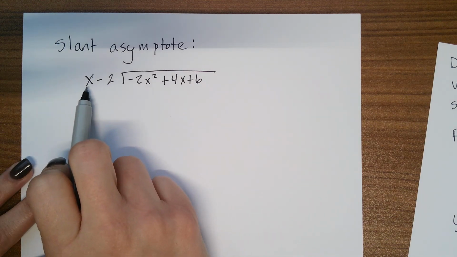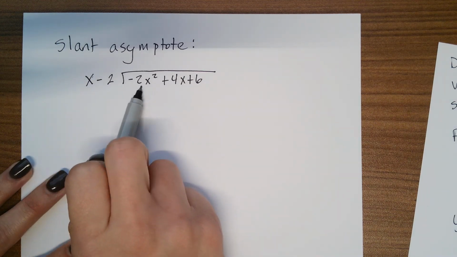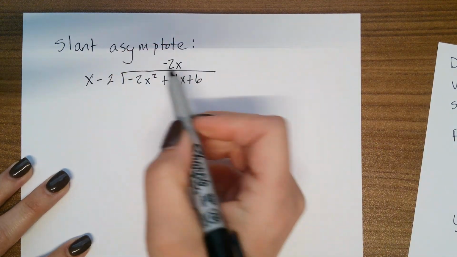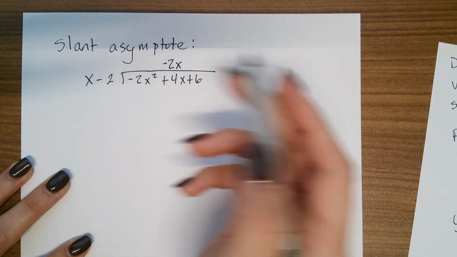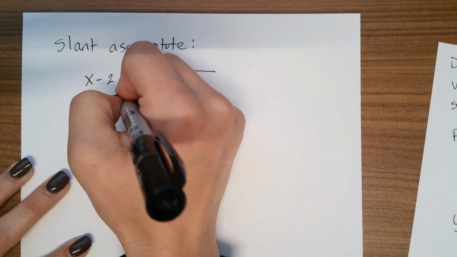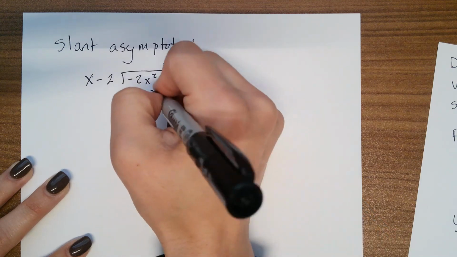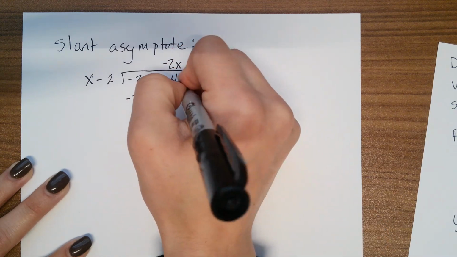So if I multiply negative 2x times x, that'll give me negative 2x squared. So negative 2x goes up top. Now multiplying negative 2x times everything on the outside, negative 2x times x gives me negative 2x squared. Negative 2x times negative 2 gives me positive 4x.